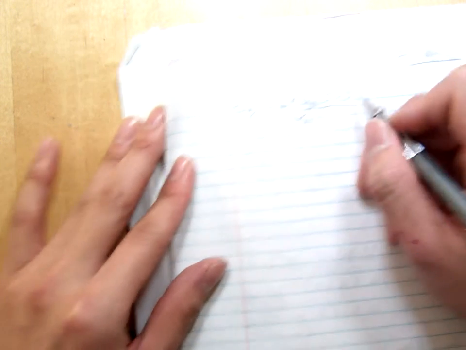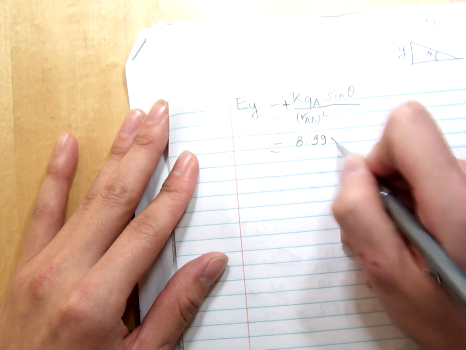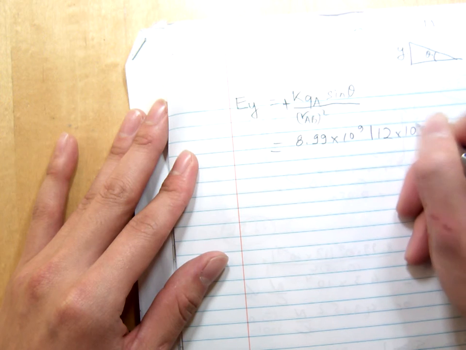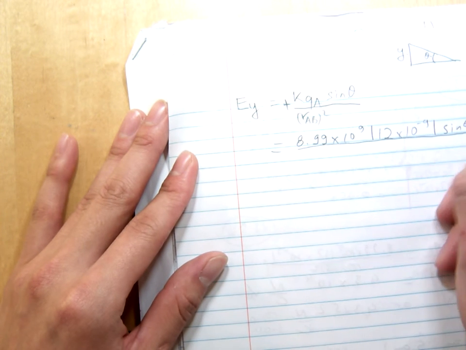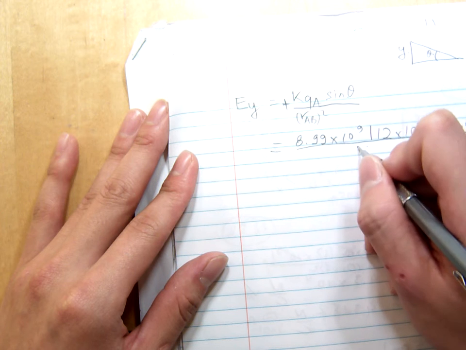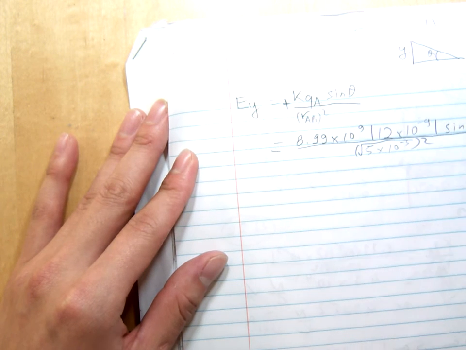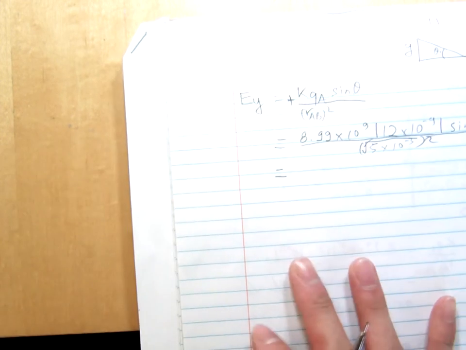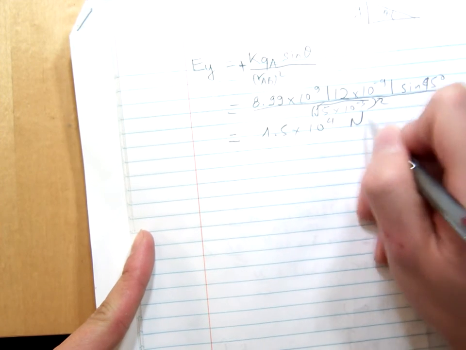You plug the numbers in: 8.99 times 10 to the 9, multiplied by 12 times 10 to the negative 9, sine of 45 degrees, divided by 5 times 10 to the negative 3 under the square root, squared. Since the square and square root cancel, it would equal also 1.5 times 10 to the 4th.